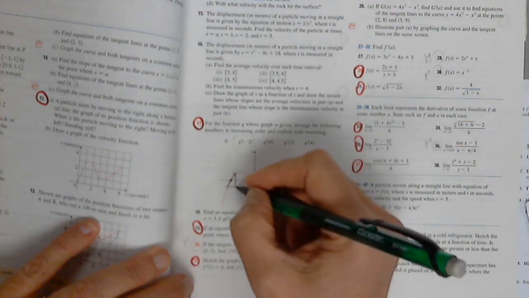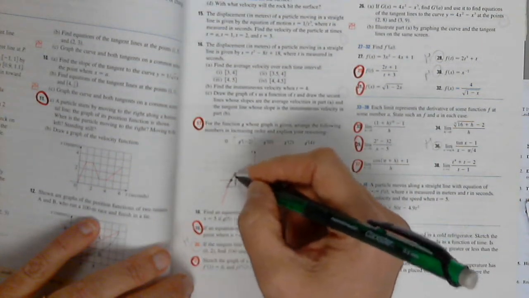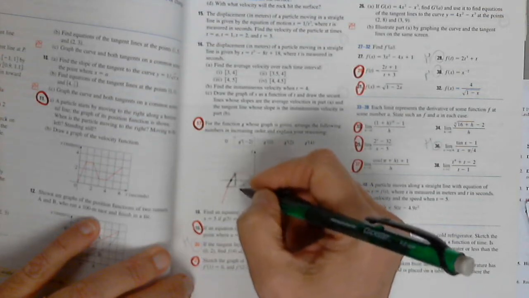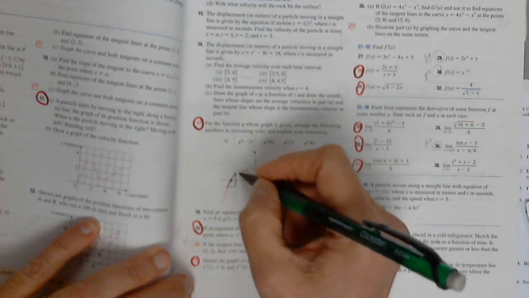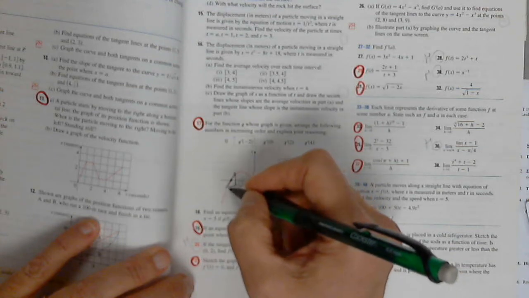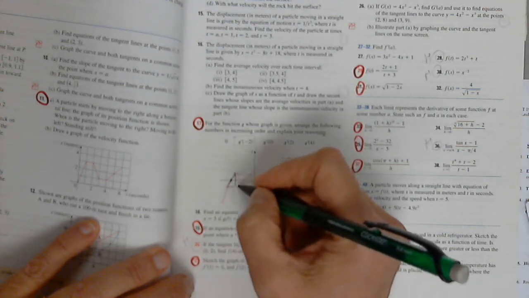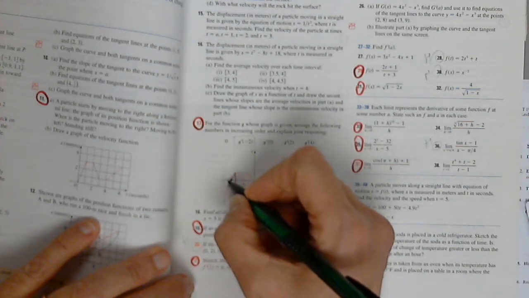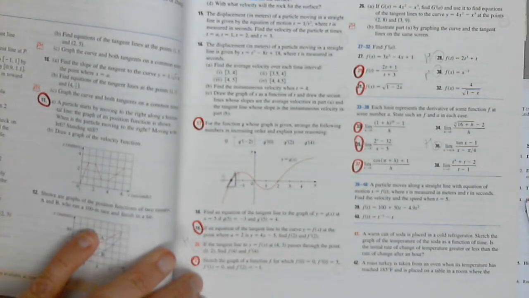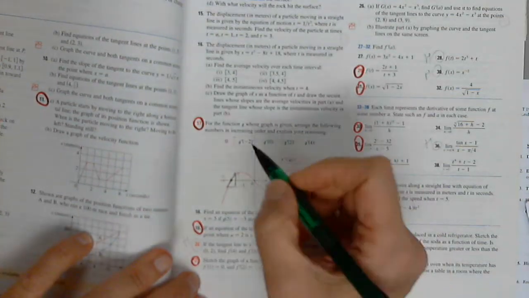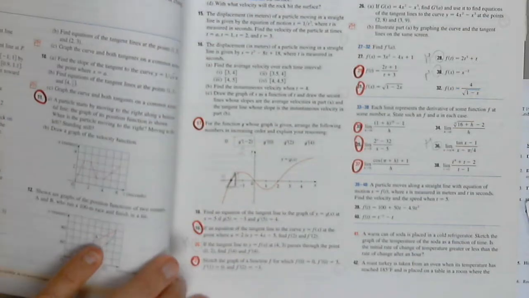First of all, the slope is positive. Maybe the rise is 2 and the run is 1. I'm going to say approximately 2. It's an approximation, of course. So I'm going to say that this is 2.